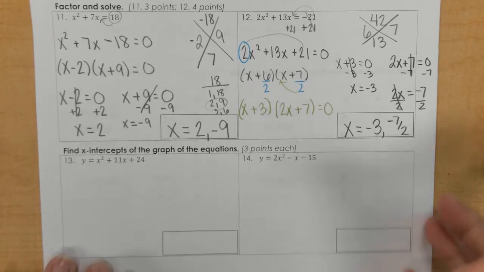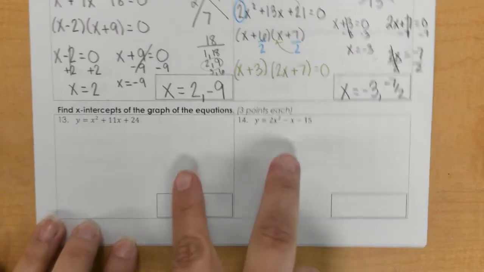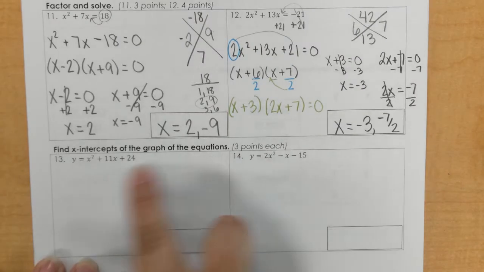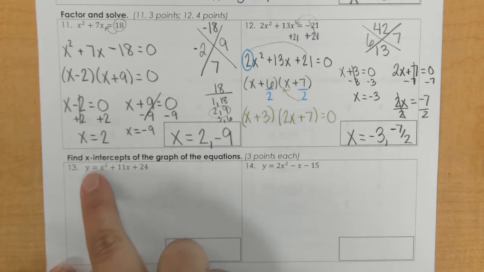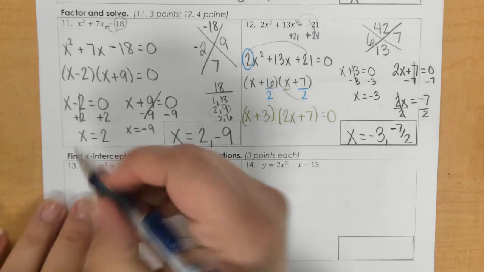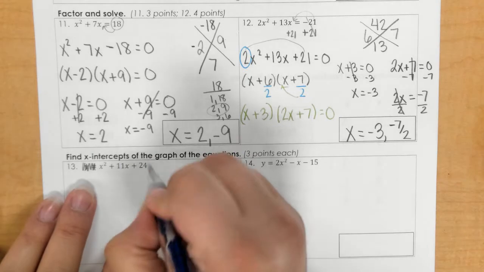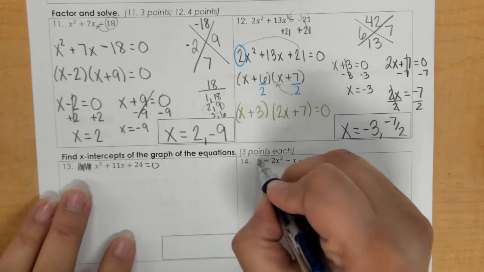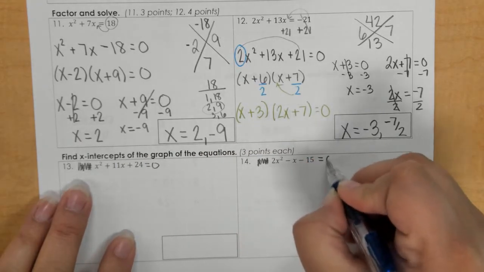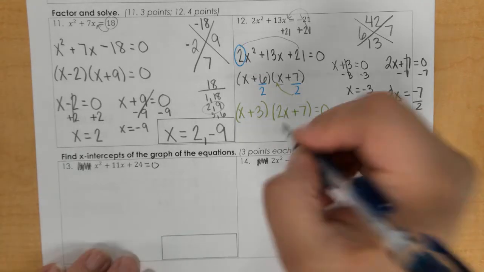Okay, number 13, these actually are just like this. It's just given to you differently in the equation. So it is a factor and solve problem. You think of this as gone, and you put equal 0 here. So now you are factoring and solving.